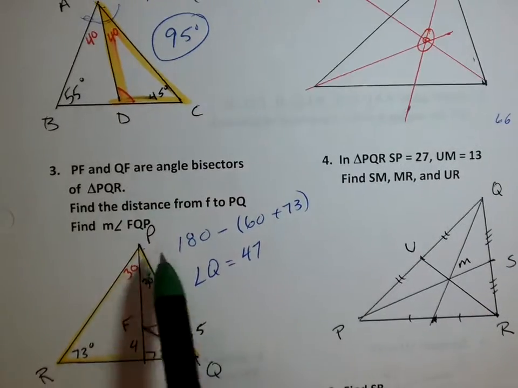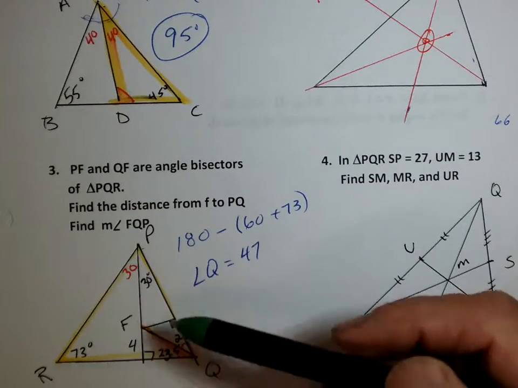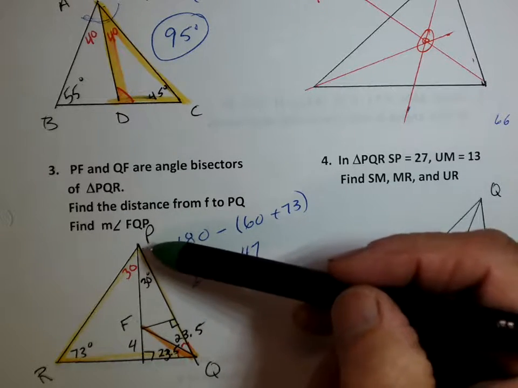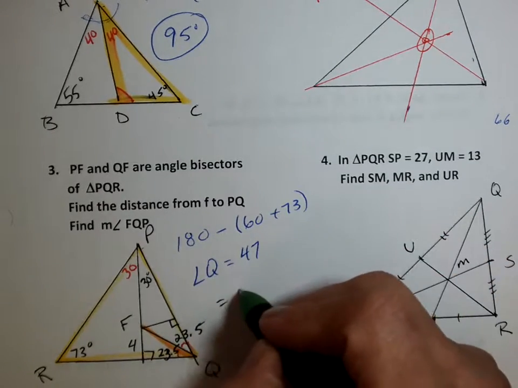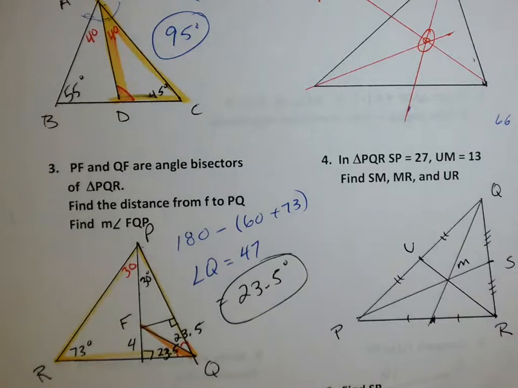So if I want to find FQP, it's just going to equal 23.5 degrees. Okay, there we go.